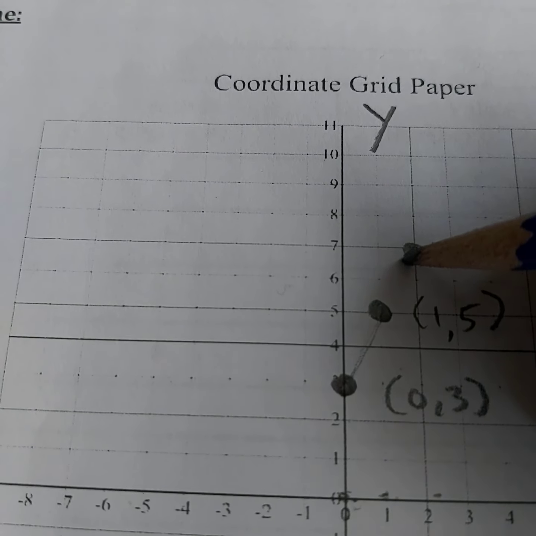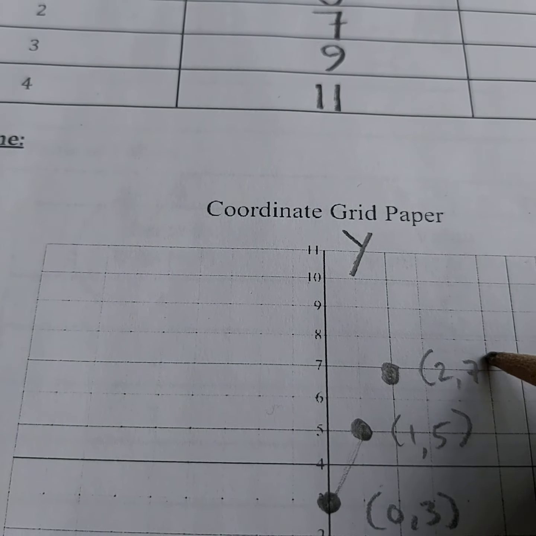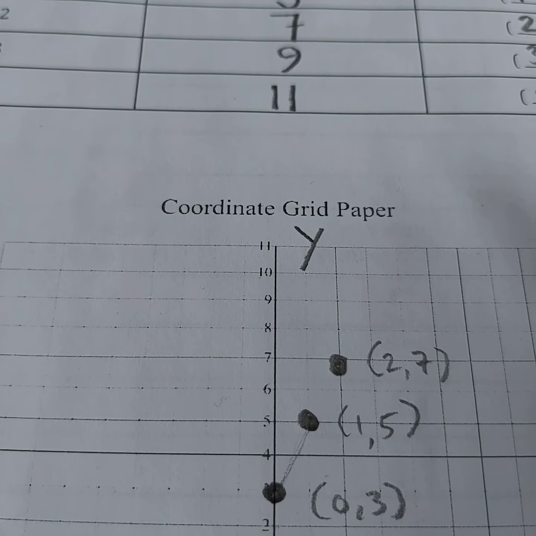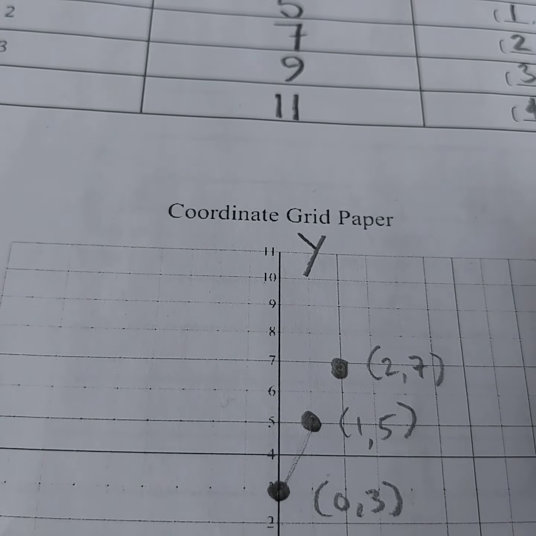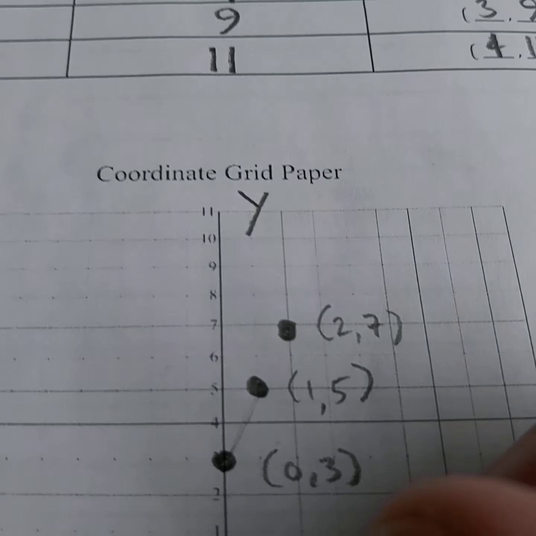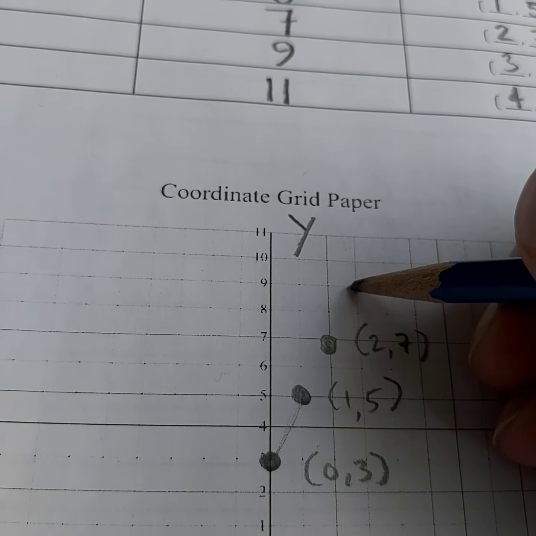So I have a third coordinate point right here, 2 and 7. It's looking good. This is a predictable pattern. You can see how a straight line is beginning to emerge. 3 and 9 is my next ordered pair. So I come down to my x-axis, count over 3, and up 9.